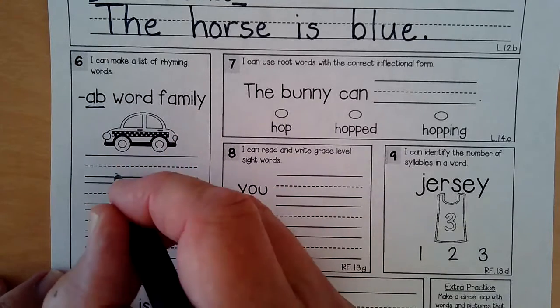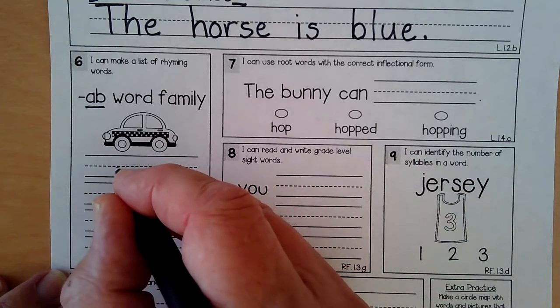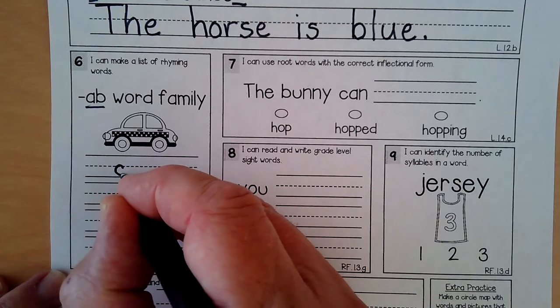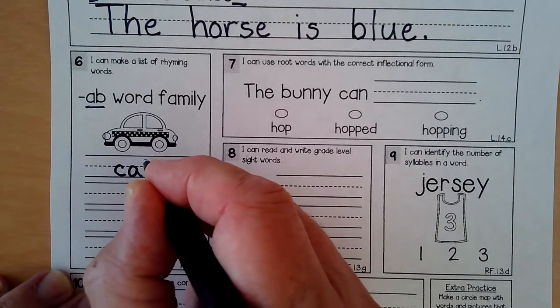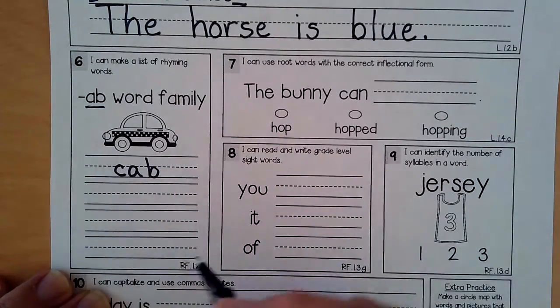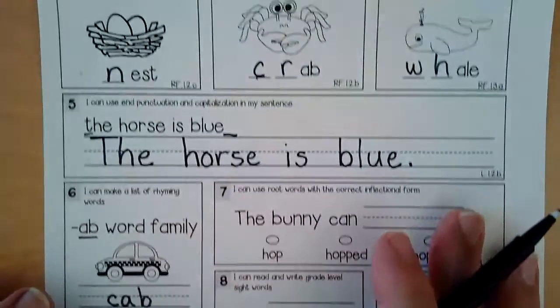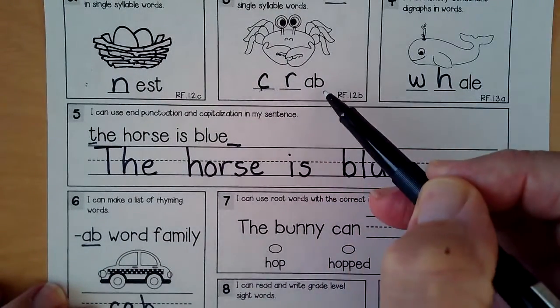This is a cab. And we're not starting a sentence, so I want to write with a lowercase letter, ab, cab. Now, one of the other words that I could say is crab.